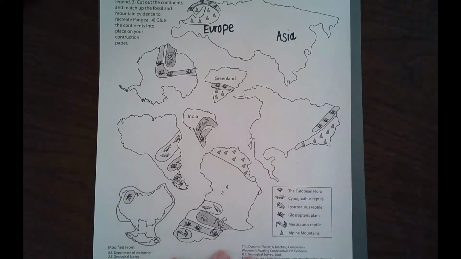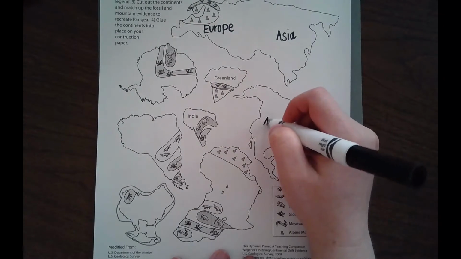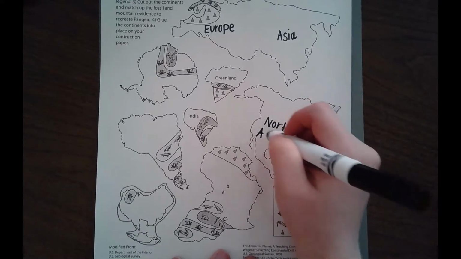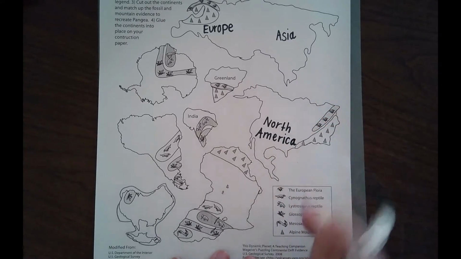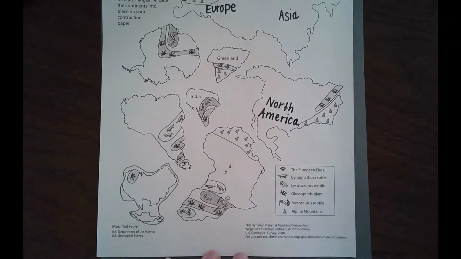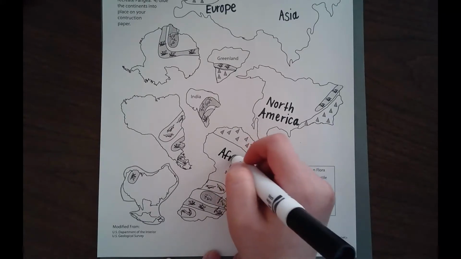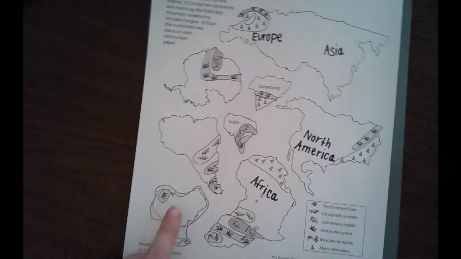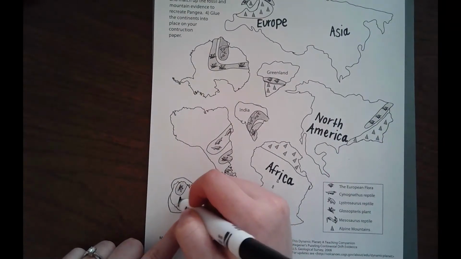Hopefully you recognize this continent here because it's the one that you live on, North America. Do you recognize this continent down here? This one is Africa. What about over here? This one is Australia.